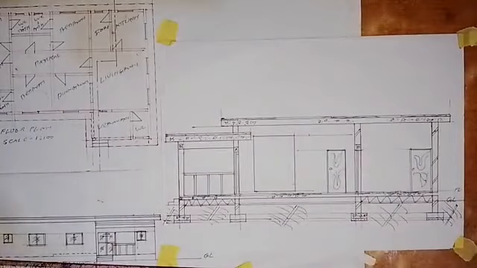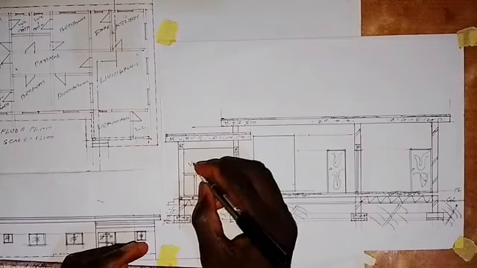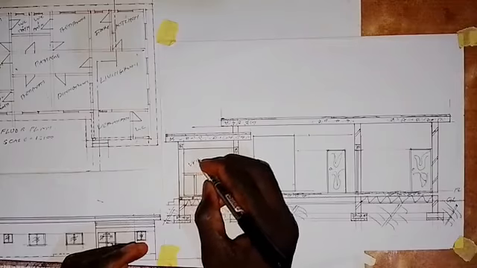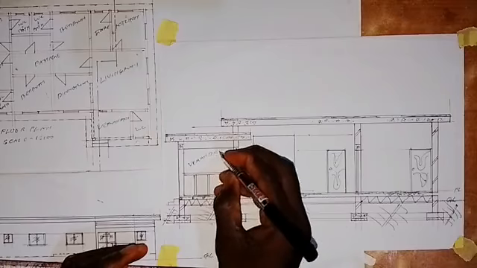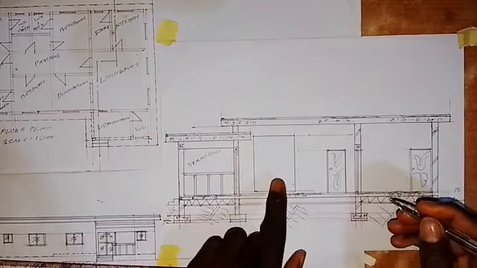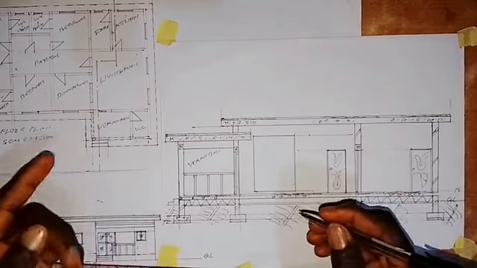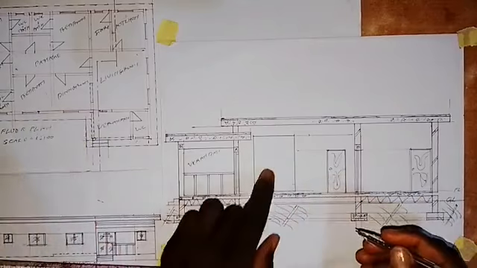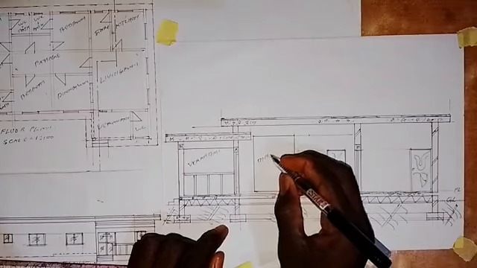Alright, looking at what we have here, we have everything in place. We just have to label some parts. So this is veranda, and I need to write it here. Then here we have the water closet bed. This is dining, so let's write dining here.